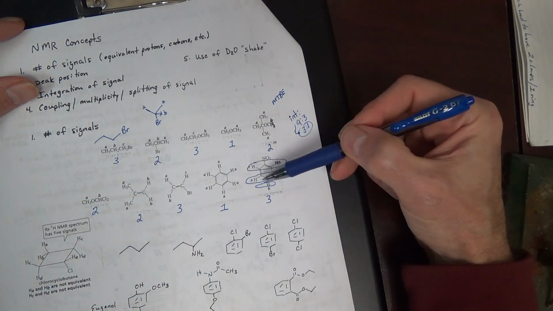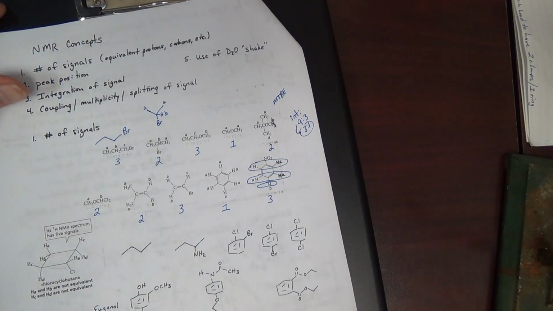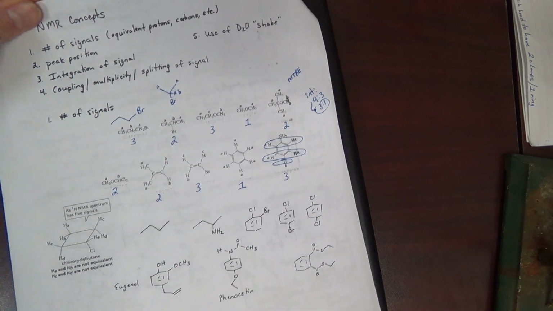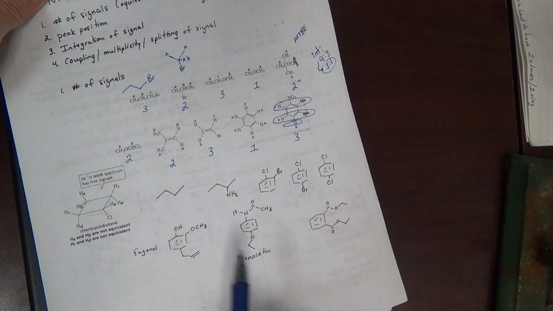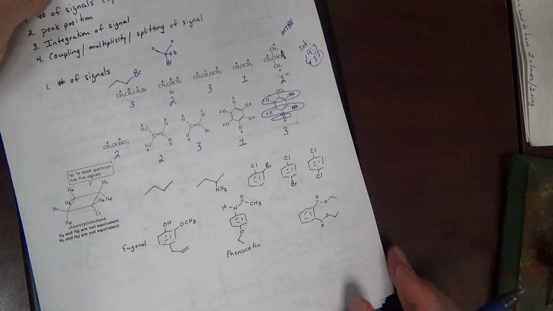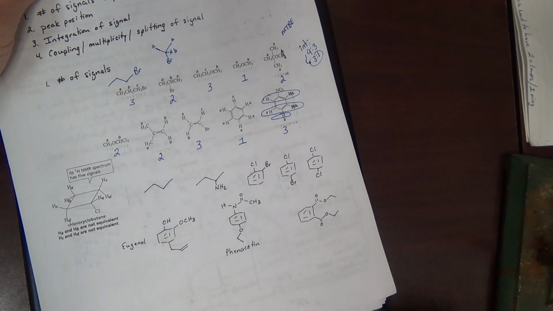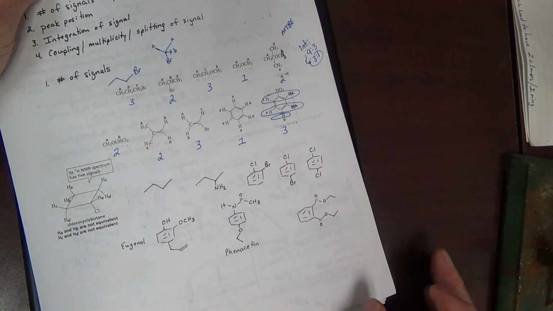We'll do some other examples of aromatics below. There are ones down here for you to work on your own. And I think the plan should be that we'll do these in class.